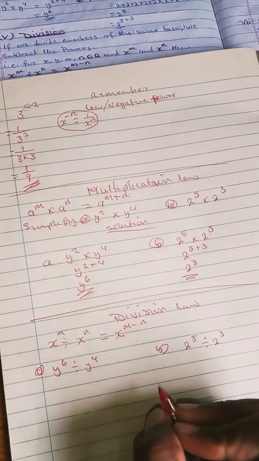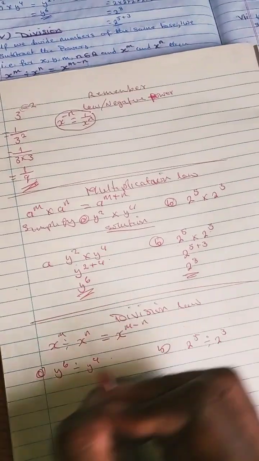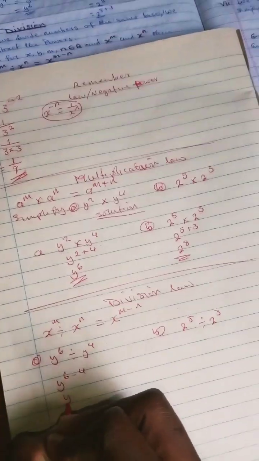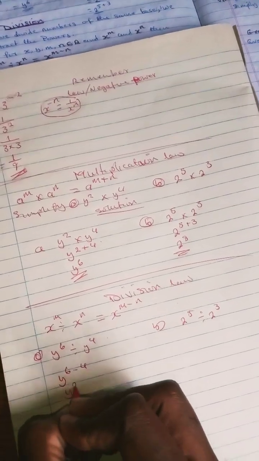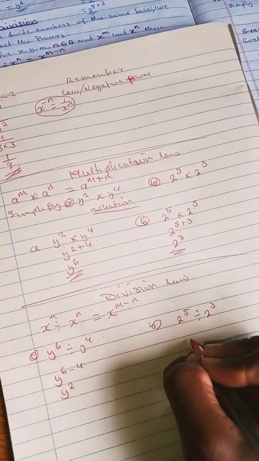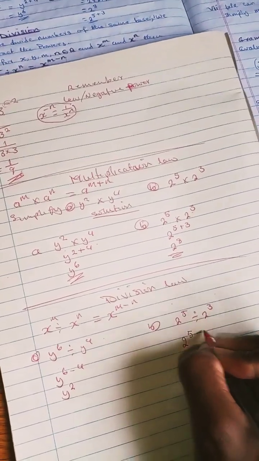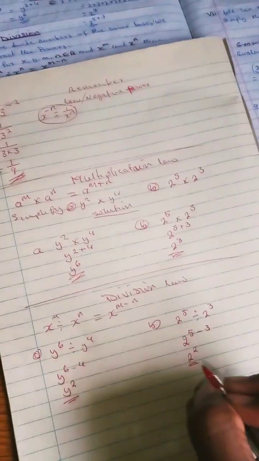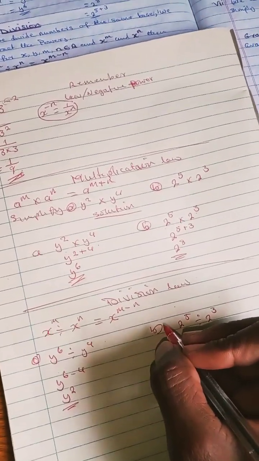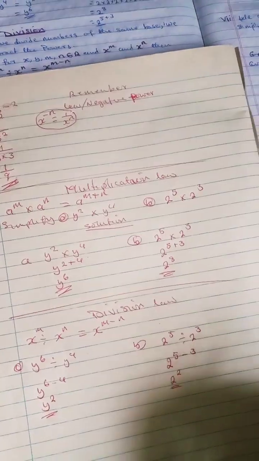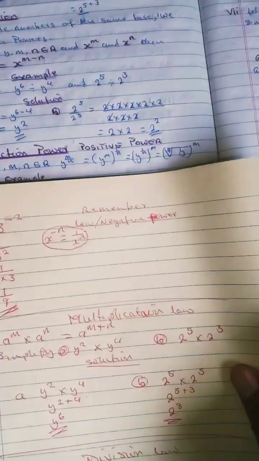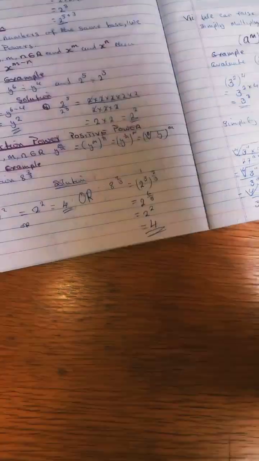Now when you look at these ones, the bases are the same. So how do we do it using this law? We are simply saying maintain the base and subtract the powers. So the final answer will be y to power 2. And for this one, maintain the base and subtract the powers, which will be 2 to power 2. So this is how we work out the division law of indices. Memorize this and you'll not have any problem in your exam. Let us proceed and look at another interesting law, which is very important for you to note as you are heading to your examination room.